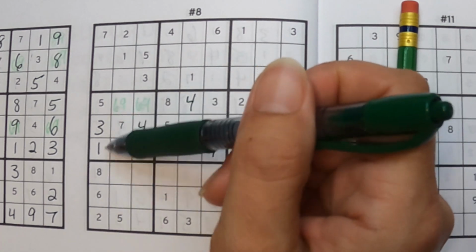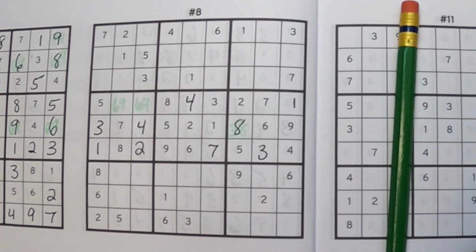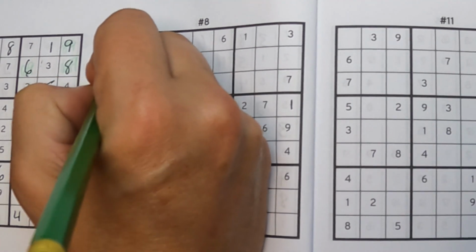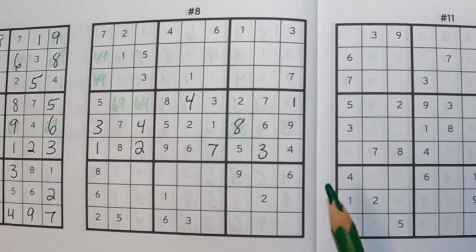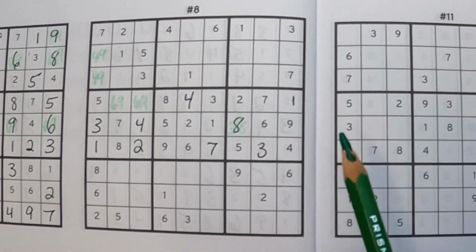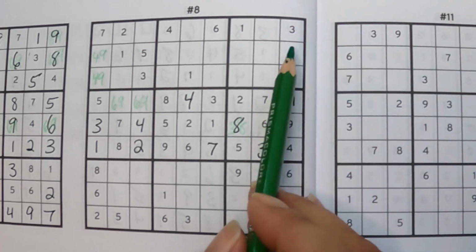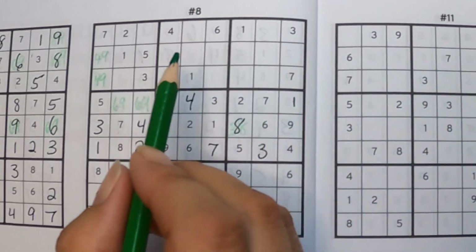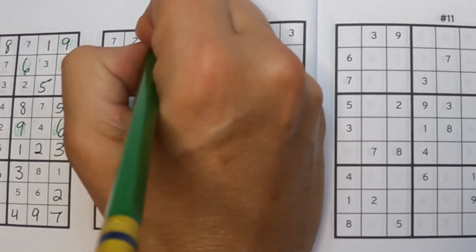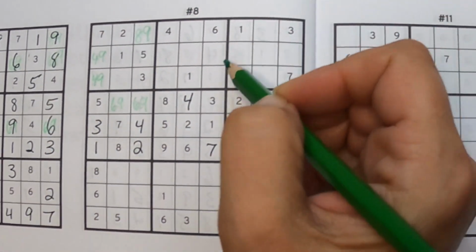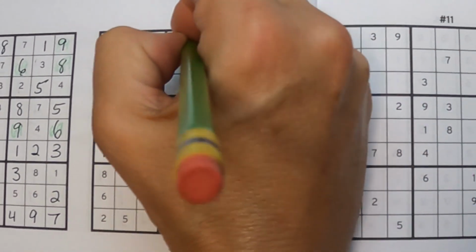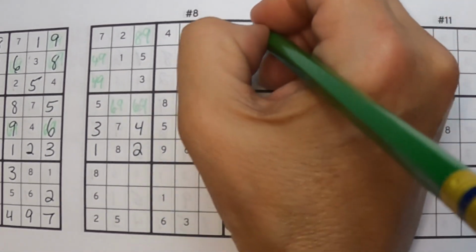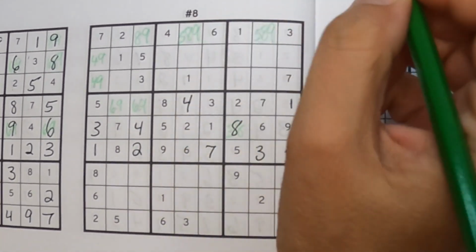For this column now we're missing 4 and 9. I don't see any help. So 4, 9, 4, 9. For this top row we're missing 5, 8, and 9. We've got a 5 here, so 8, 9. No help here, 5, 8, 9. And no help here, 5, 8, 9.